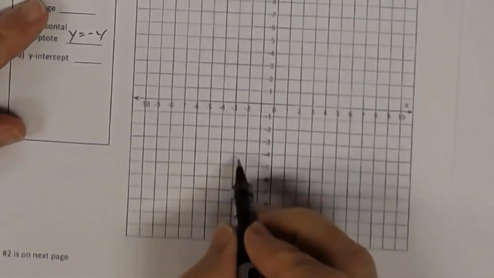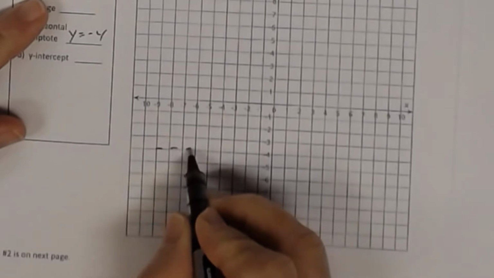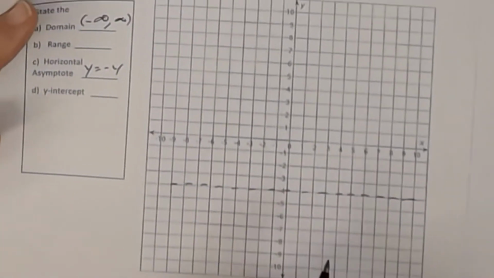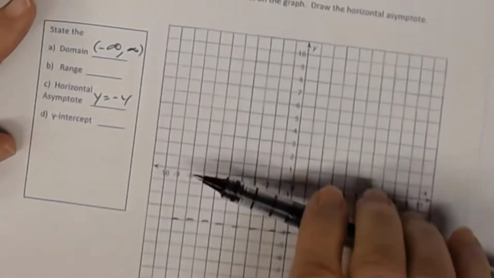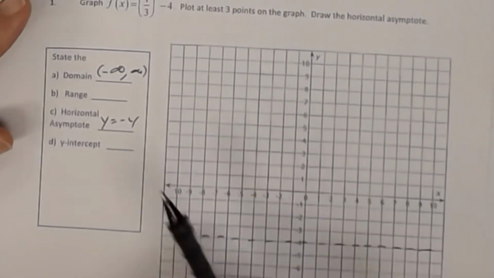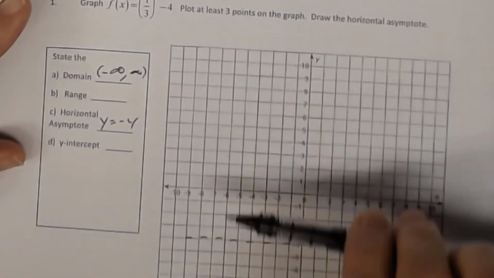Now I'm going to go ahead and graph this. I'm going to graph y equals -4, so that's right here. Use a dotted line. Now, here's the next thing you've got to ask yourself. Is the graph going to be above or below? That's going to help you with the range.